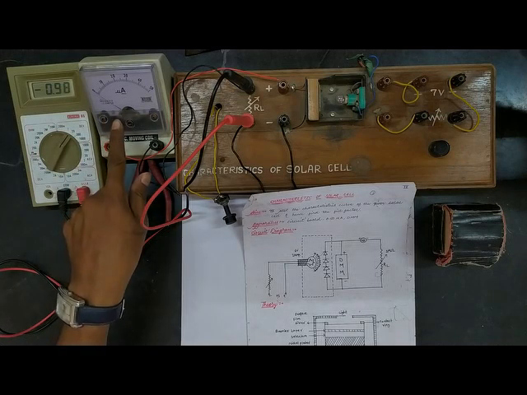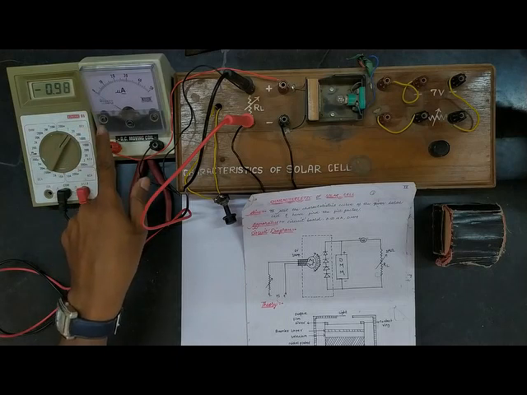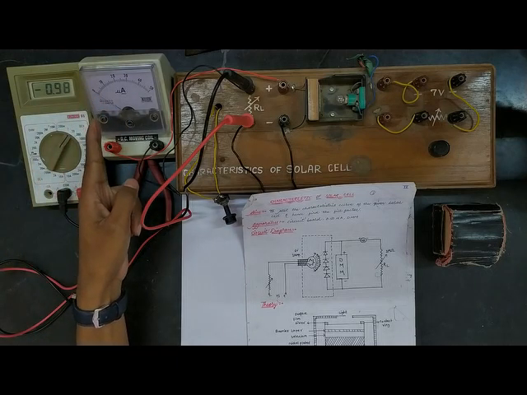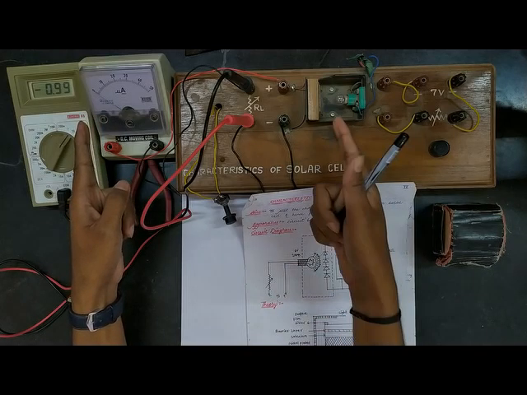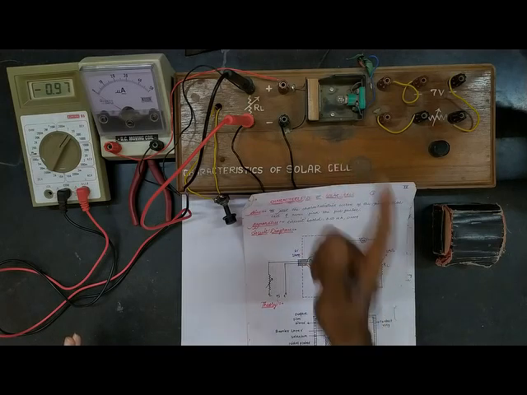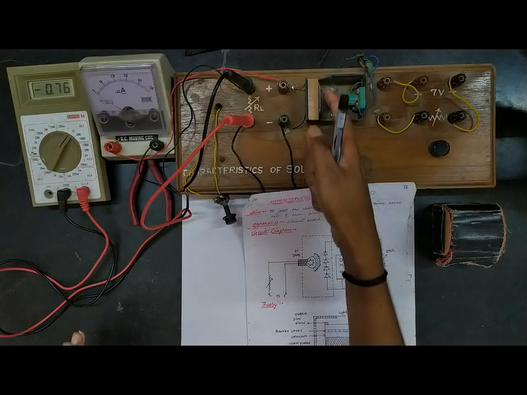Now this micro ammeter is initially at 0, but if you look carefully it is not exactly 0, since some light is falling on this solar cell right now, because I am not performing this experiment in a dark room. If you want to perform this experiment accurately, you should perform it in a dark room, so that no other light falls on the solar cell.